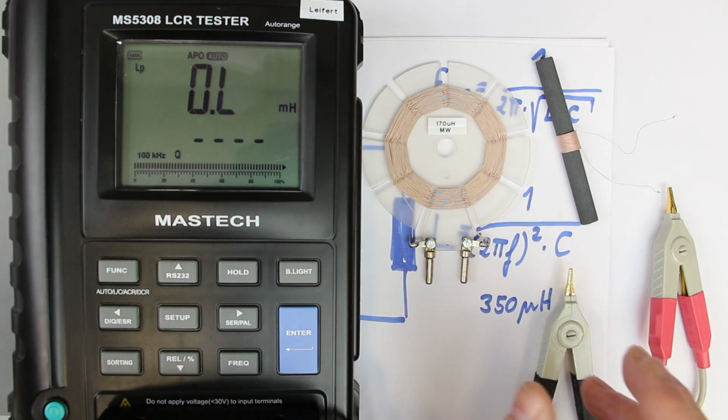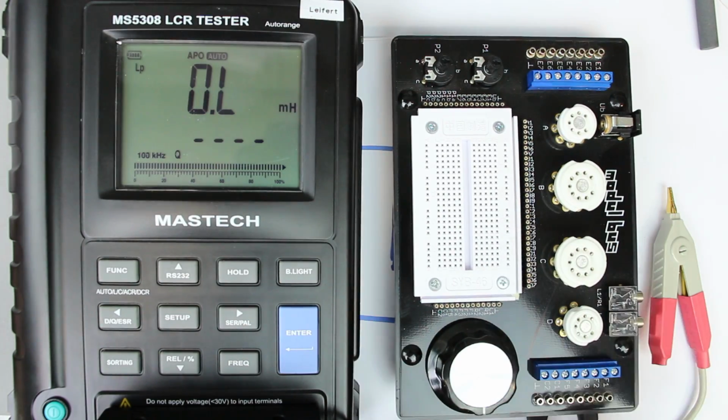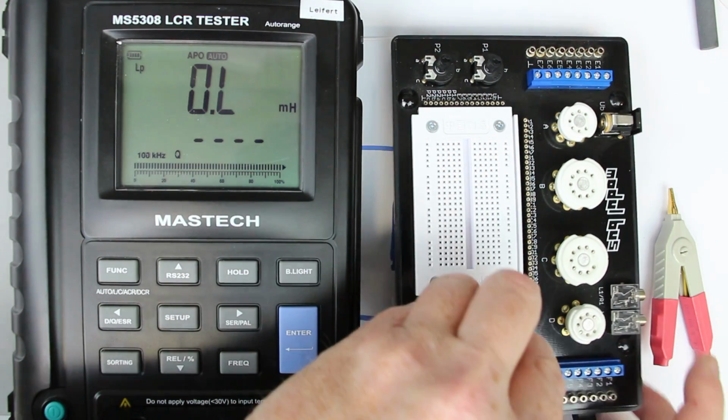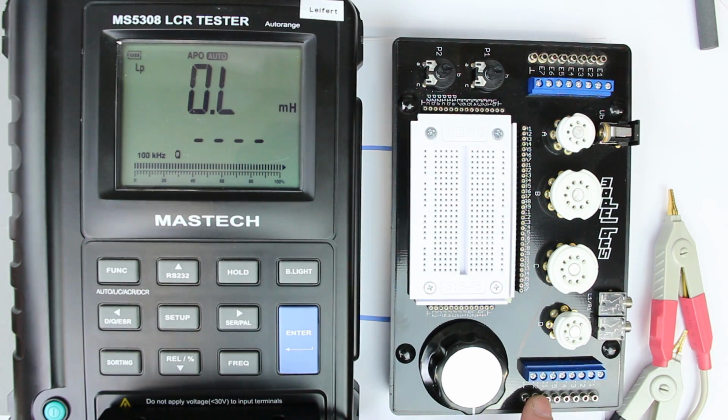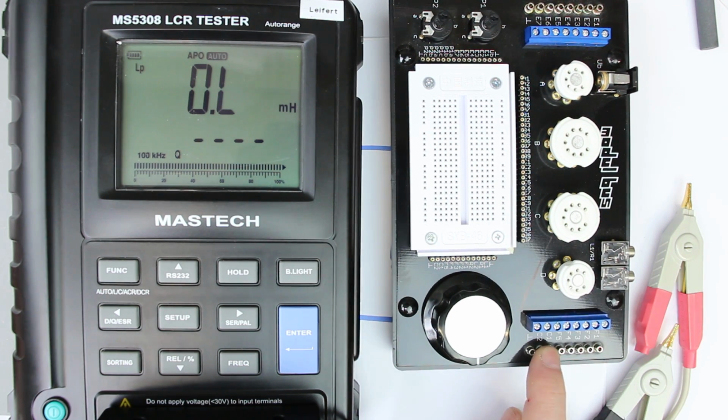And you may remember on our Pt.1 board we have two plate packages which we can put in parallel, and then we get the necessary 600 picofarad.